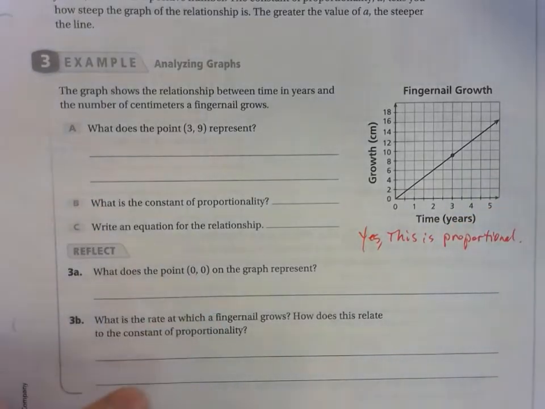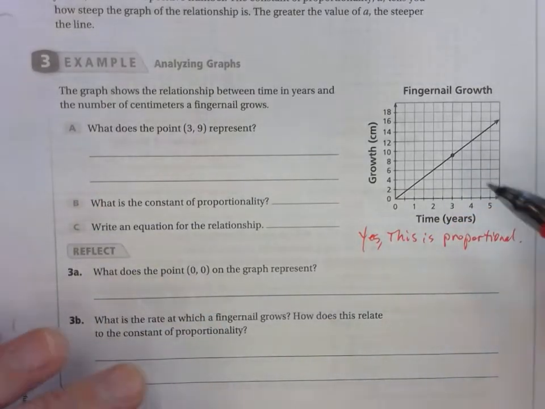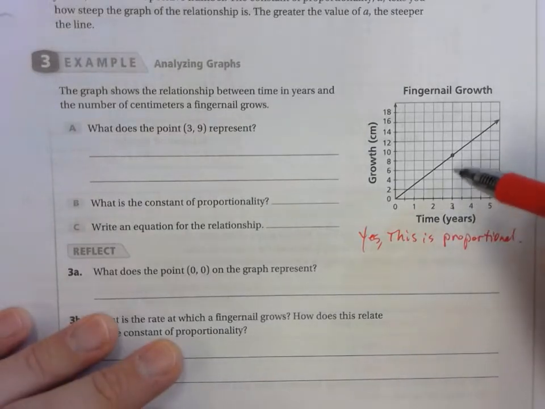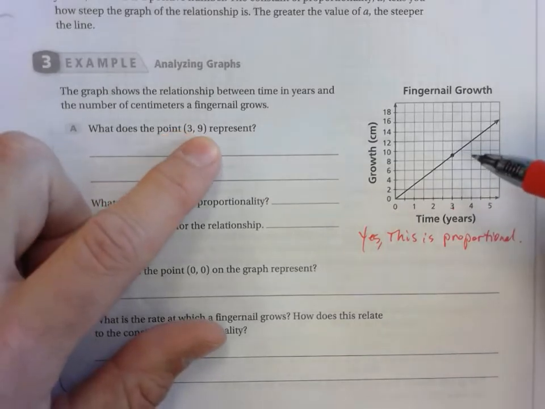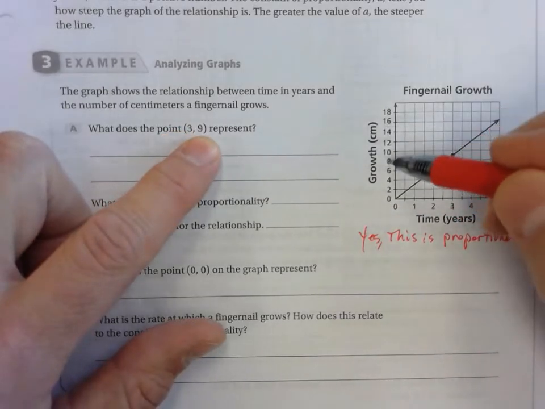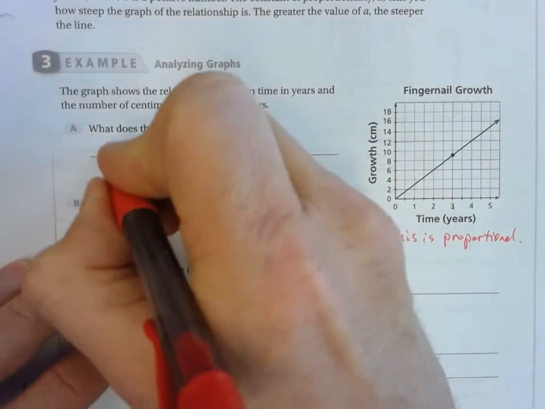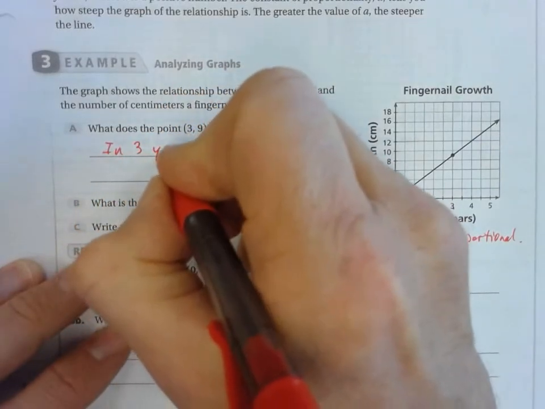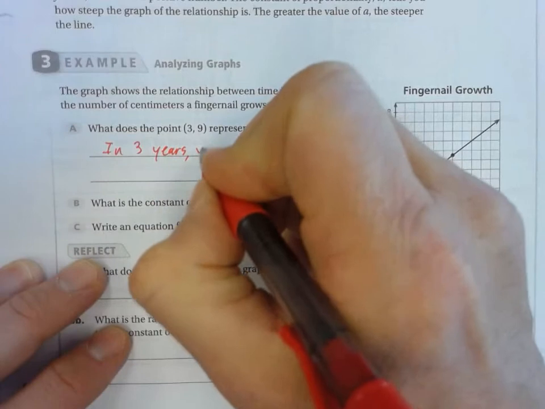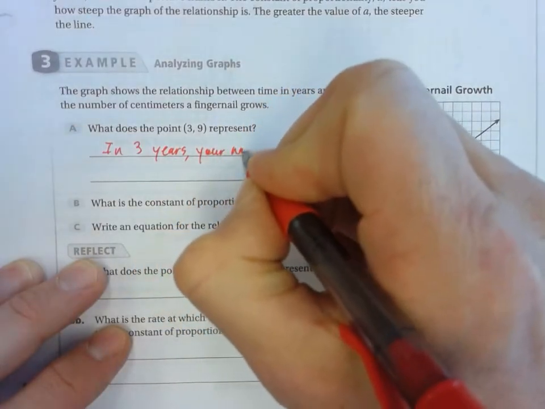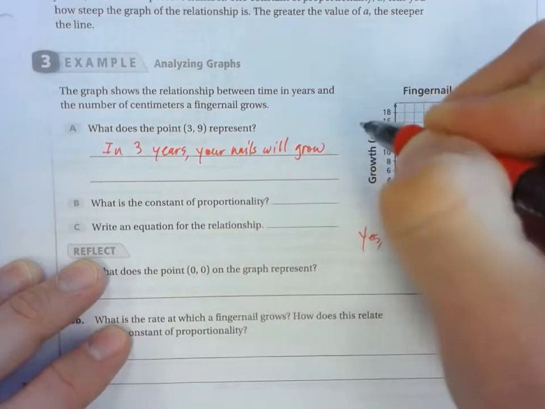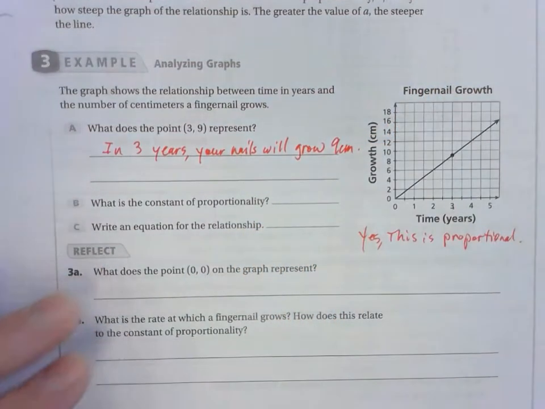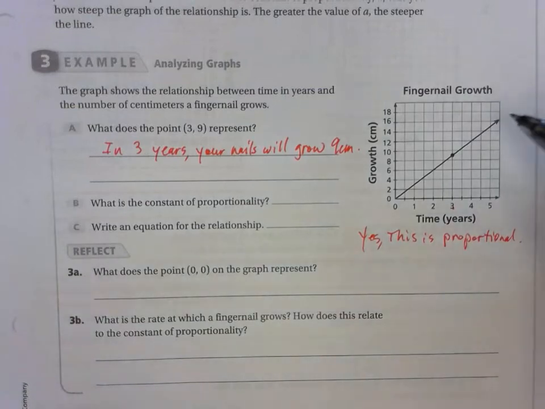Now, what does the point 3, 9 represent? So if you come over 3, that's 3 years. 9 is there. So that means in 3 years, your fingernails are going to grow 9 centimeters. In 3 years, your nails will grow 9 centimeters. Because this is about fingernail growth. 3 years, 9 centimeters.